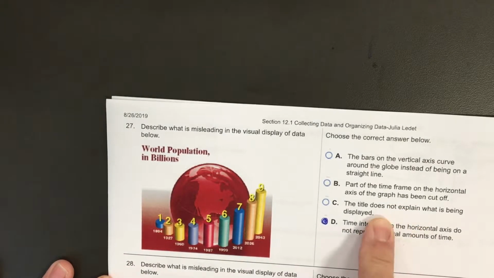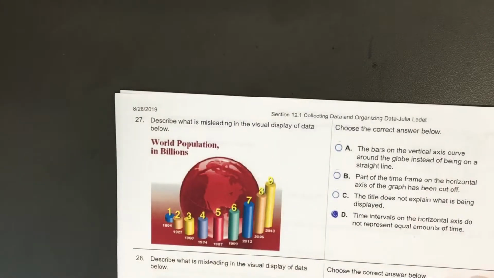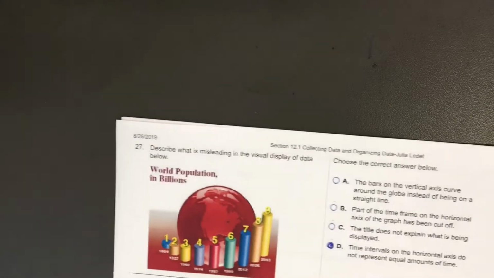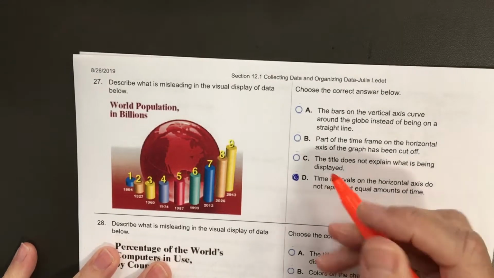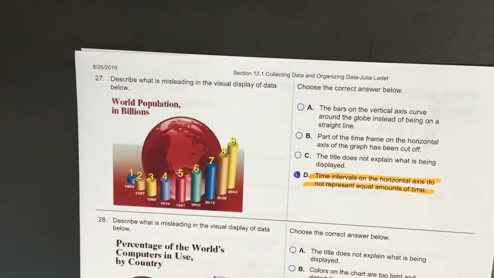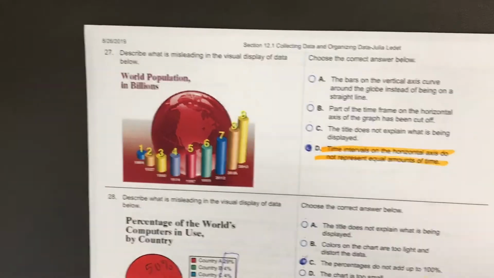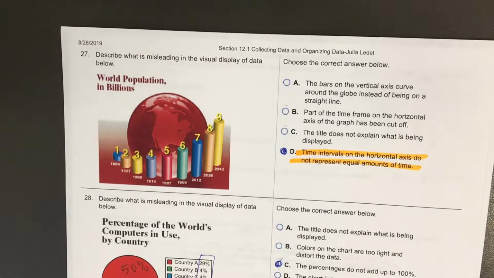C, the title does not explain what is being displayed. The title's okay, world population in billions. D, the time intervals on the horizontal axis do not represent equal amounts of time. That is true, they do not. And that could be misleading upon glancing at this graph, that you're thinking, okay, maybe there's a problem here because of the population increasing, but maybe it's not quite the problem they're trying to portray.